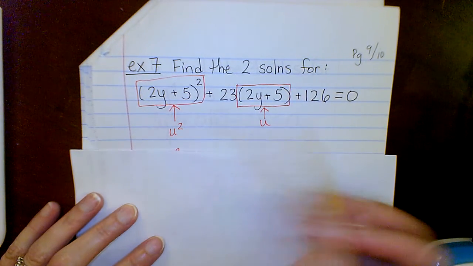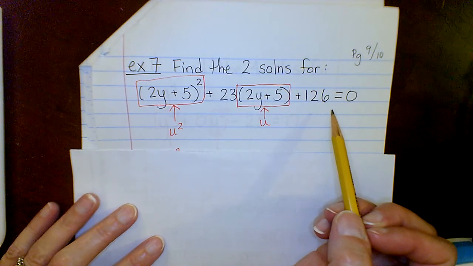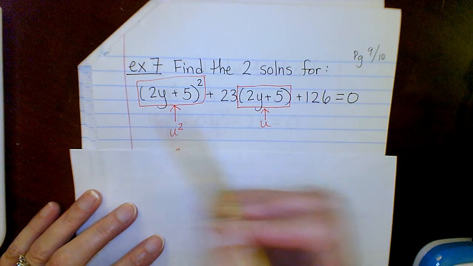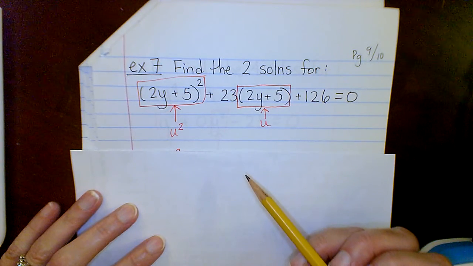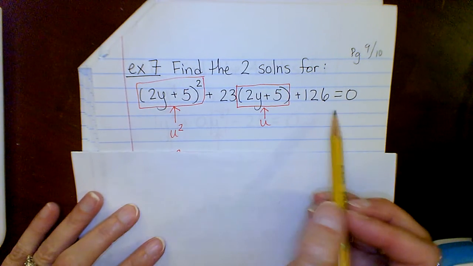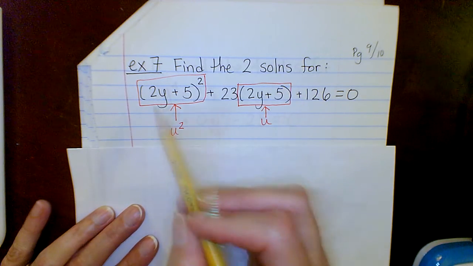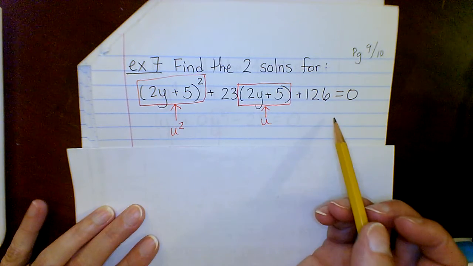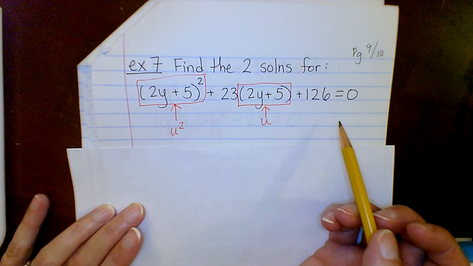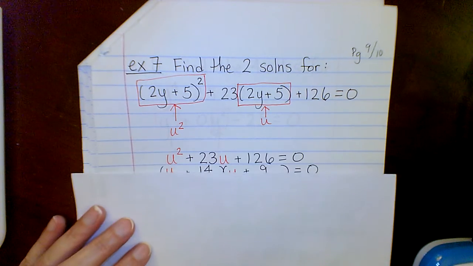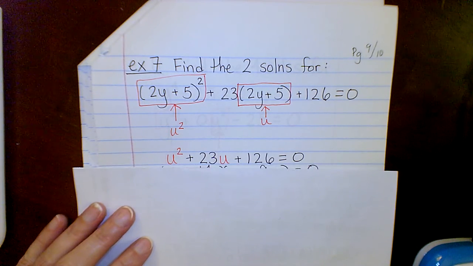All right, this one, whew. All right, I can let u be that middle stuff, and then that's u squared. Now here's the kicker for this one. You don't even have to do this one this way with substitution, all right? You could just multiply, distribute all that stuff out, and then just get a normal quadratic, but in any case, here's where we're at. So we get u squared plus 23u plus 126.